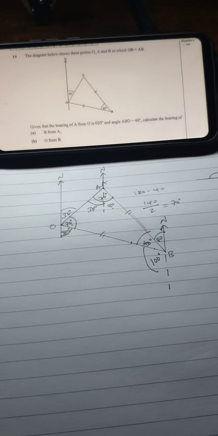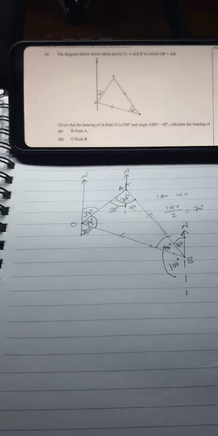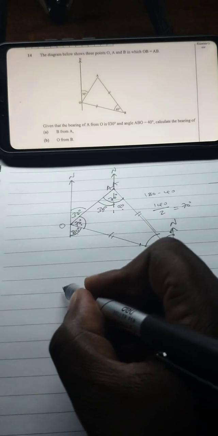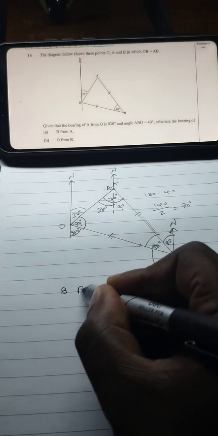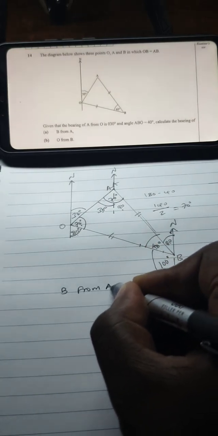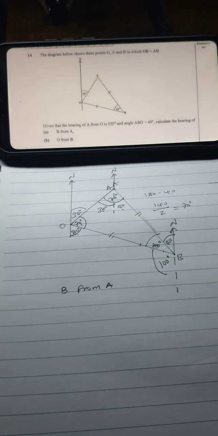Have we already answered the question? No, we haven't answered the question. Now, we are going to say the bearing of B from A. Which true north are we using? The true north of A going to the line that connects A and B. So, I wish I had another pen. Oh, I found it.